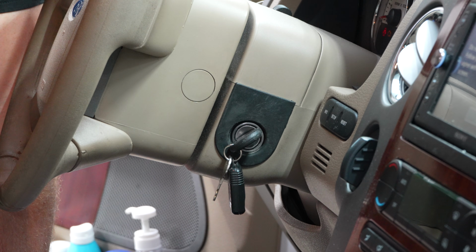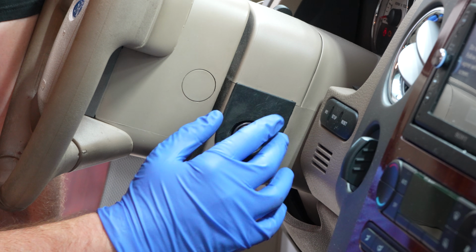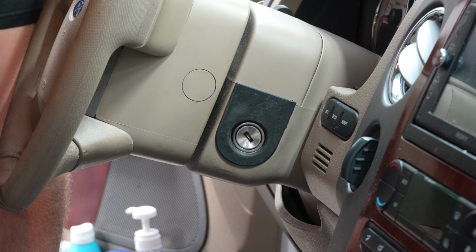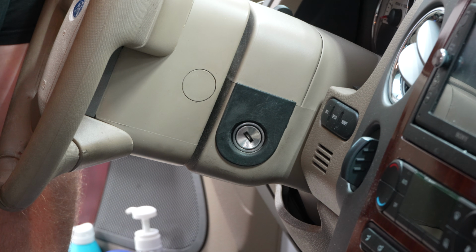This next part's pretty important. Do not start the vehicle. Turn the vehicle off, remove the key. Let it hang out for at least 30 seconds, ideally a few minutes, to kind of get the ECM to more or less be happy with itself. I know that's a little bit of a vague term, but that's just kind of how electronics and computers work.